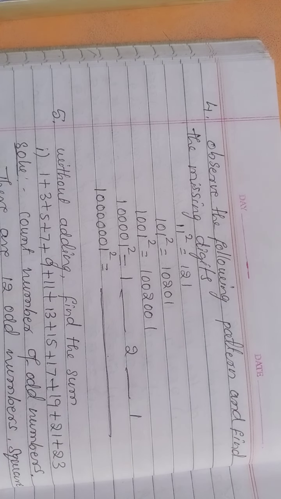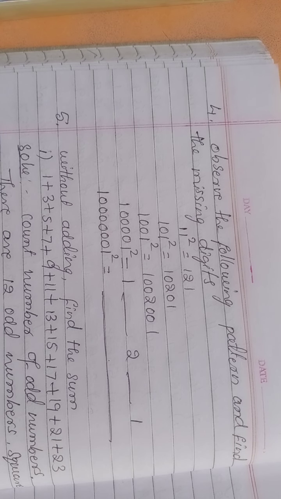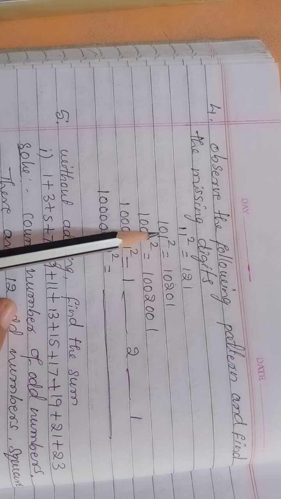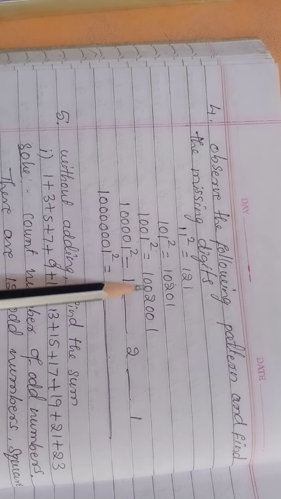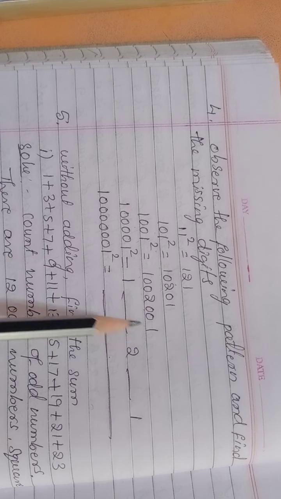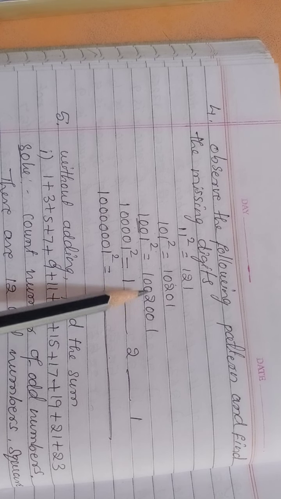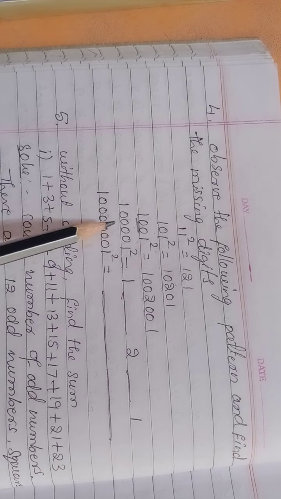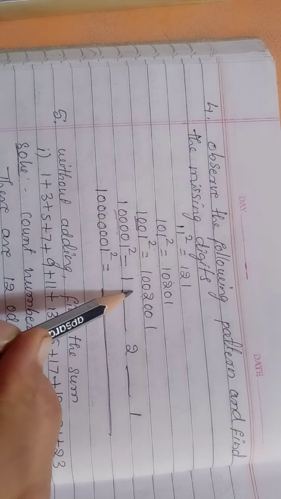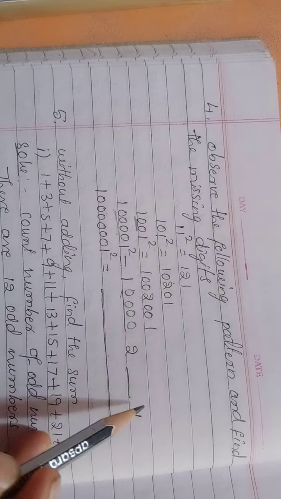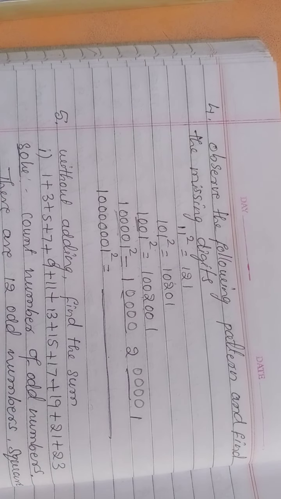So here one pattern they have given and they have left the blanks. You have to fill the blanks. So 11 square is 121, 101 square is 10201, 1001 square is 1002001. Just observe how many zeros there are on both sides of 2. Here you check the zeros. How many are there? 1, 2, 3, 4. Here also it should be filled with 4 zeros on both sides of 2, on the right side as well as the left side.